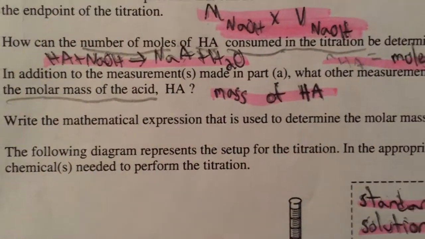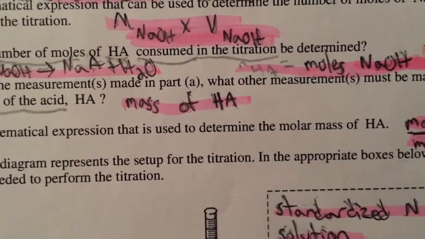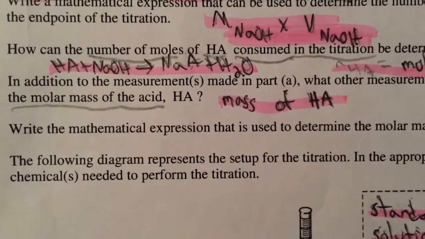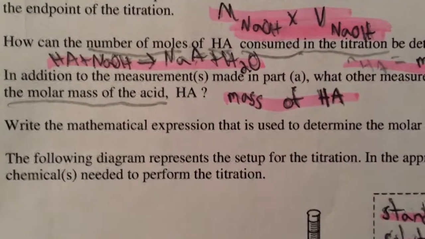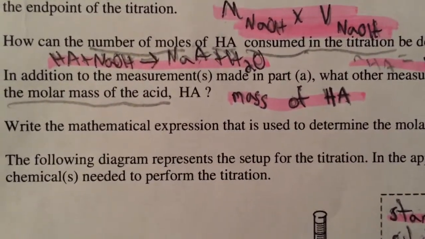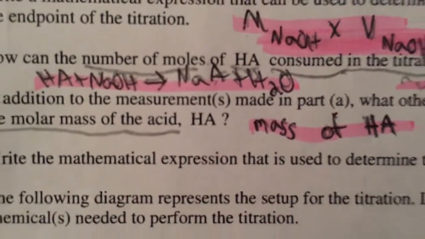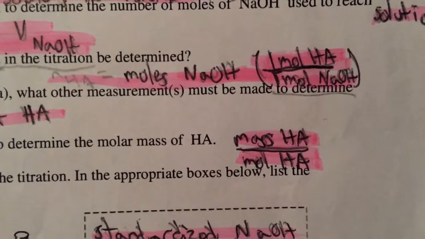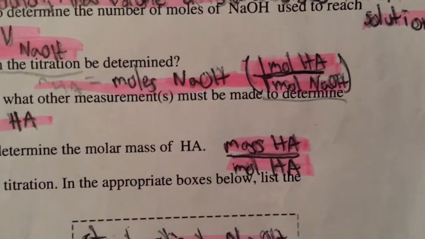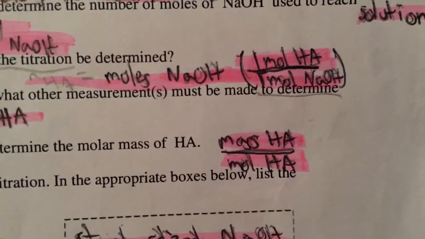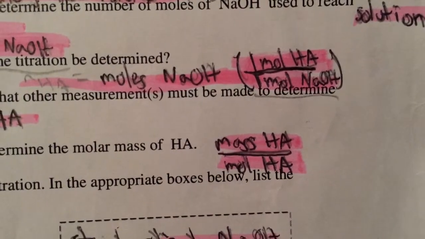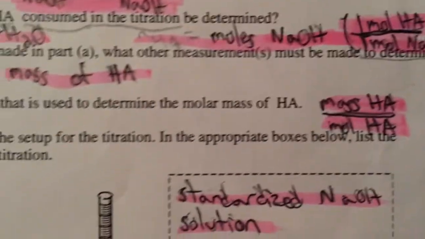Part C. The number of moles of HA consumed in the titration can be determined by the 1:1 mole-to-mole ratio of HA to sodium hydroxide given in this reaction. We do moles of sodium hydroxide times 1 mole of HA over 1 mole of NaOH, which would have the moles of NaOH cancel and leave us with moles of HA. And the 1 mole over 1 mole is due to the mole-to-mole ratio in the reaction.